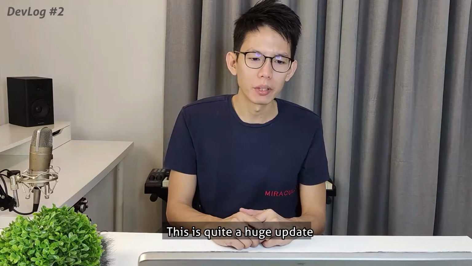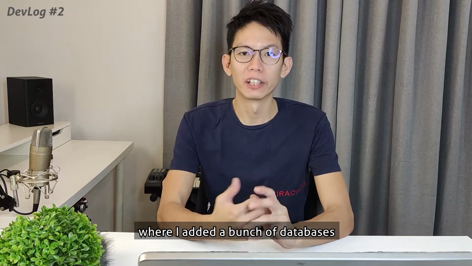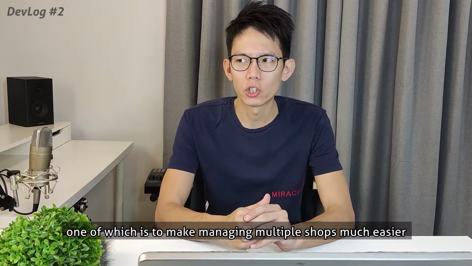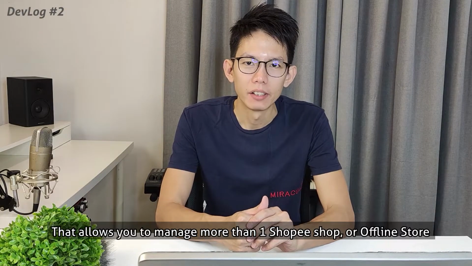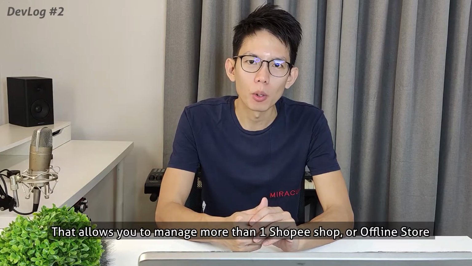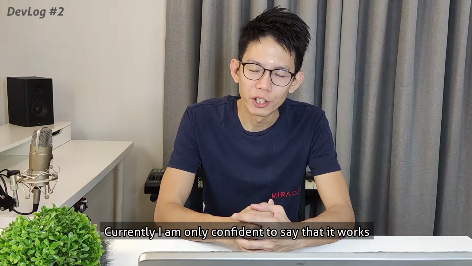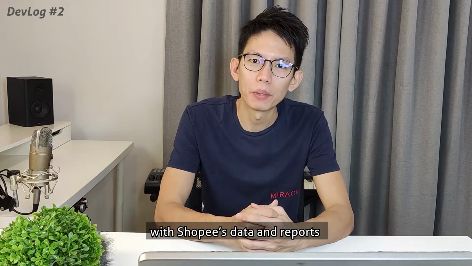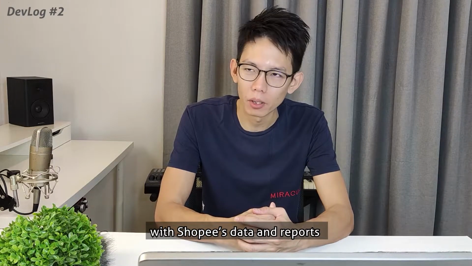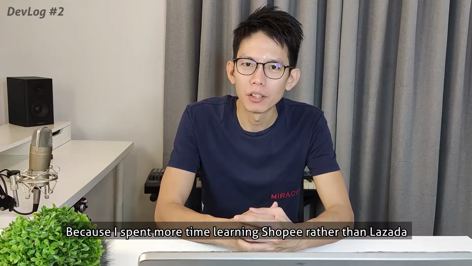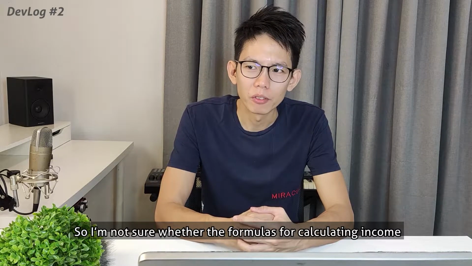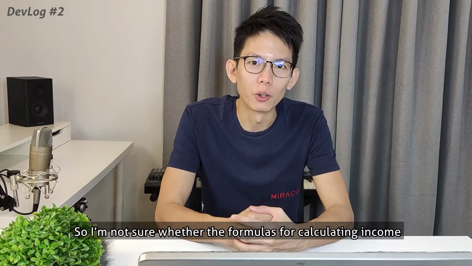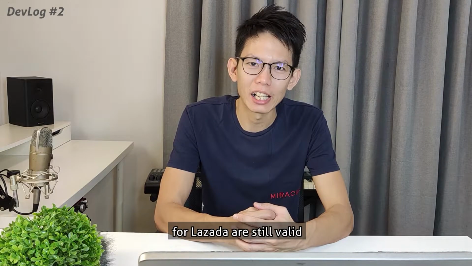This is quite a huge update where I added a bunch of databases, one of which is to make managing multiple shops much easier. That allows you to manage more than one Shopee shop or offline stores. Currently, I am only confident to say that it works with Shopee's data and reports because I spend more time learning about Shopee's rather than Lazada. So I'm not sure right now whether the formulas for calculating the income for Lazada are still valid.